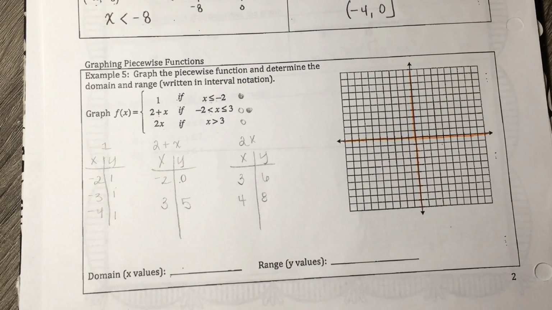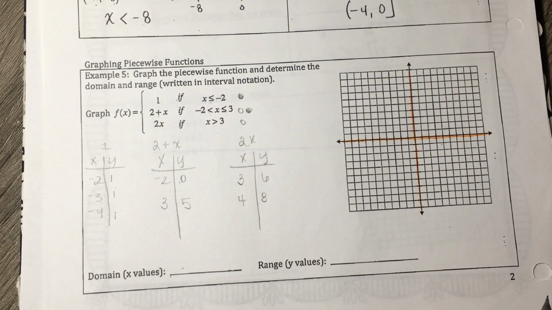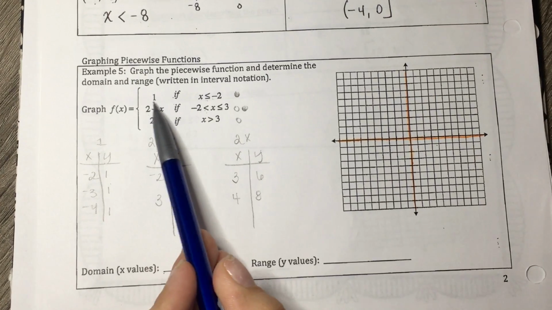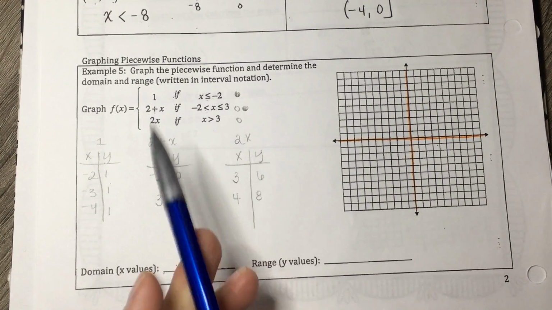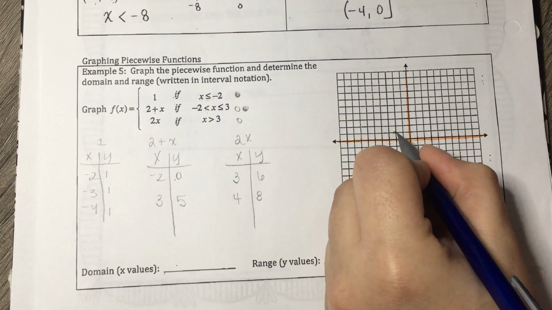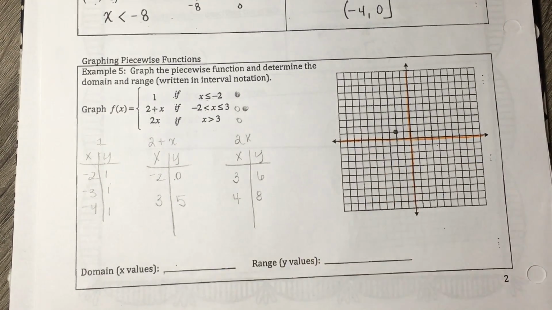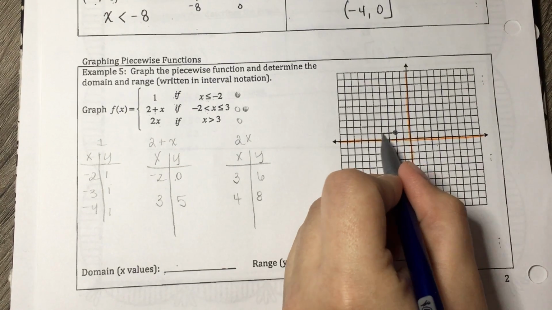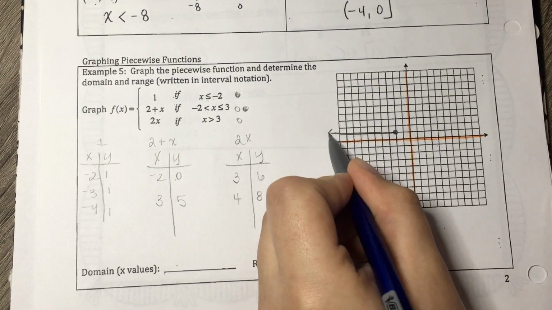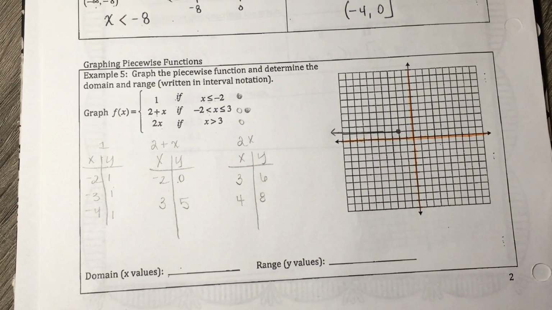Now I've highlighted here our axes because it was really difficult for me to see, but here's my first piece. It is a constant. I have a filled in circle at x is -2. So at -2, my y value is 1 and I have a filled in circle. And then that holds true, that 1, for any x value less than -2. So we're going to have that line going out to the left with an arrow on it.